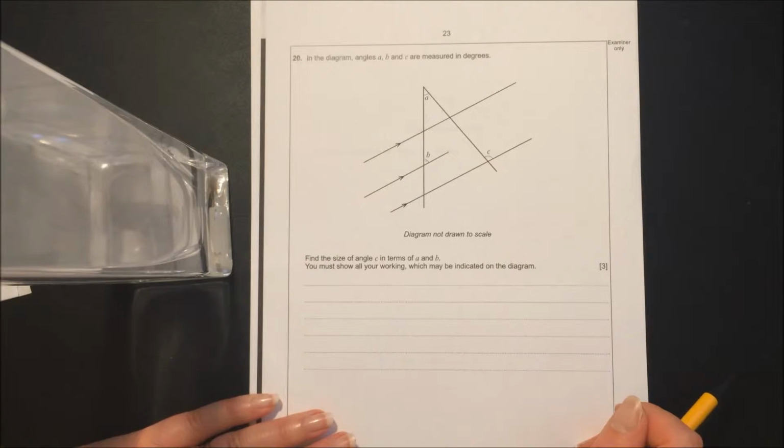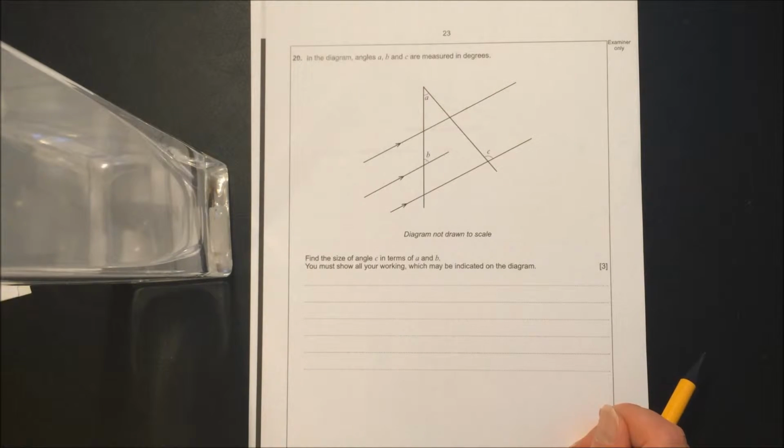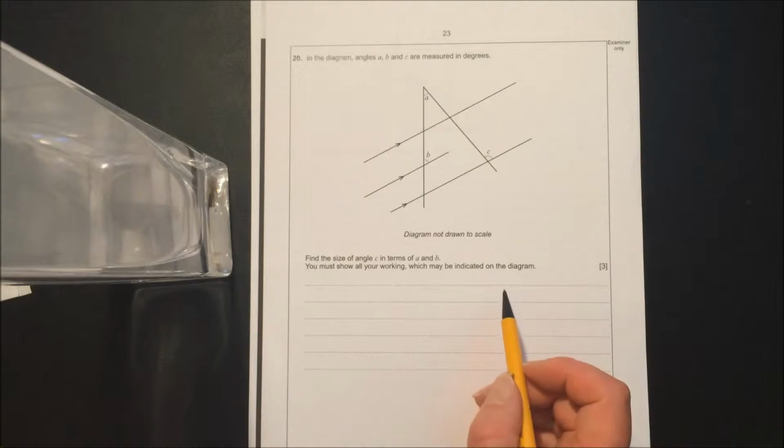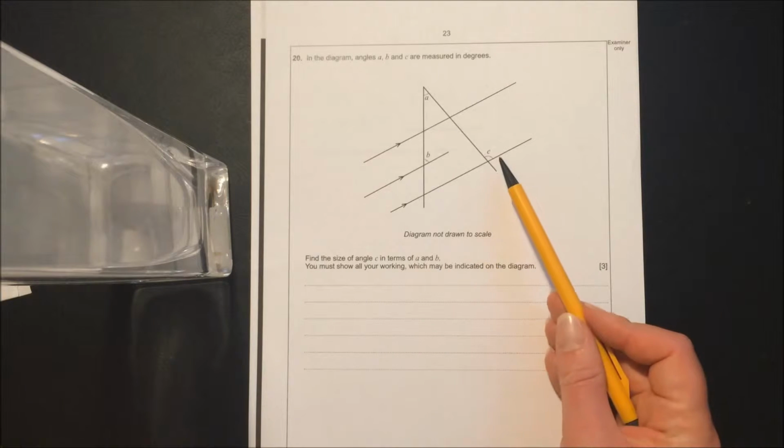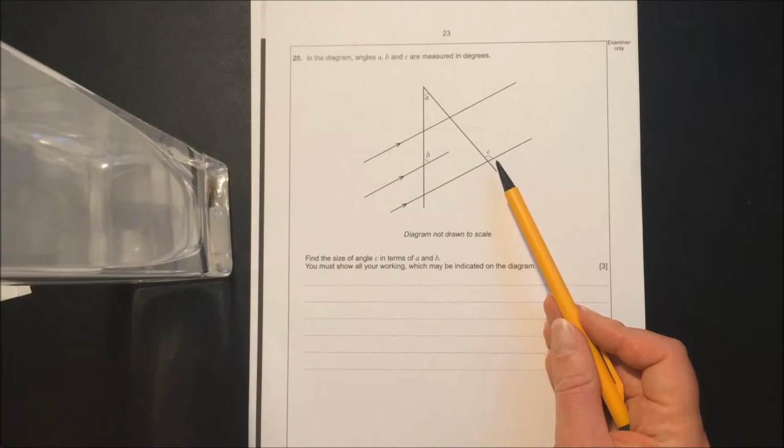Okay, question 20 is an angles question. We're coming to the end of the paper now. This is a more challenging angles question around parallel angle facts on parallel lines. What makes it more challenging is the fact that no numbers are given and we're asked to find angle C in terms of A and B.